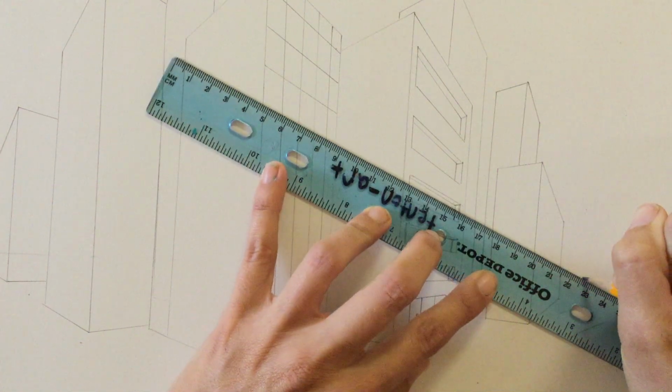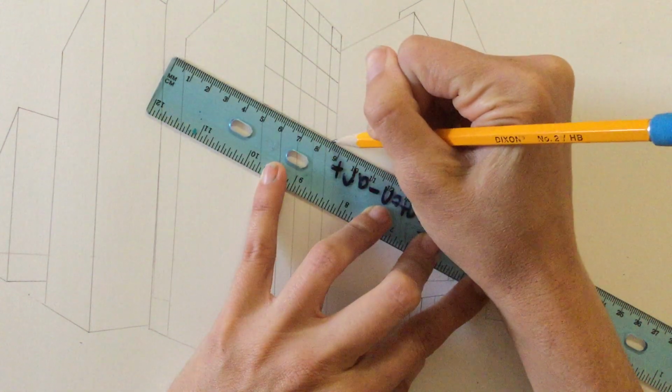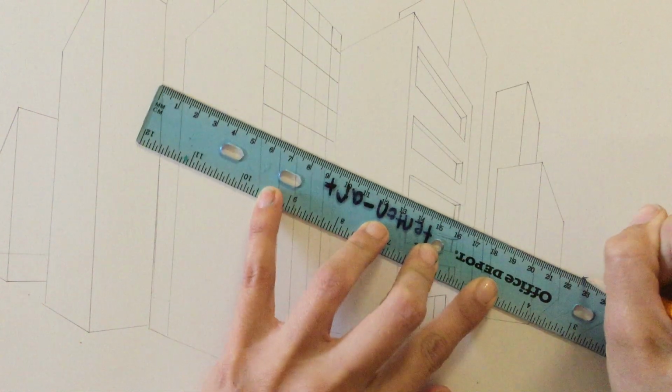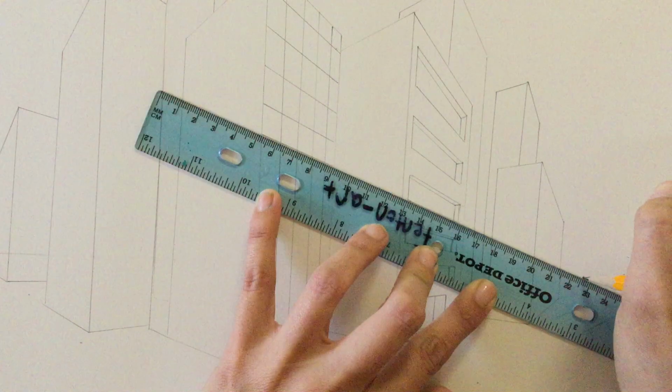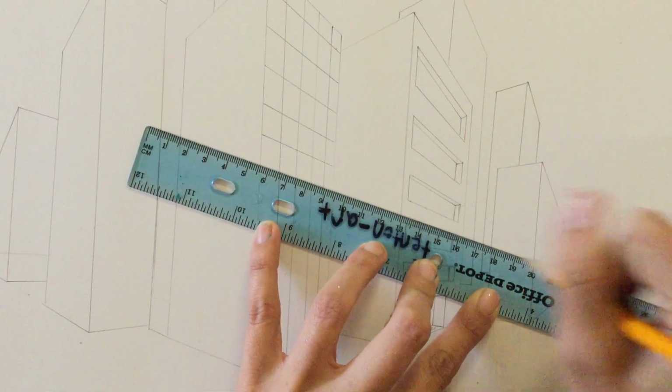And for this one, I think I'll put my doorway maybe on the other side of the building. And then I want to show you how to add in things like names to your building so that you can really customize your city here.